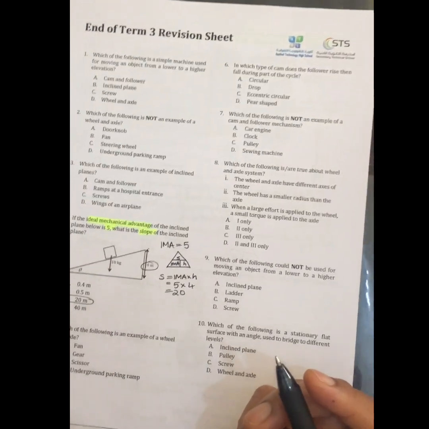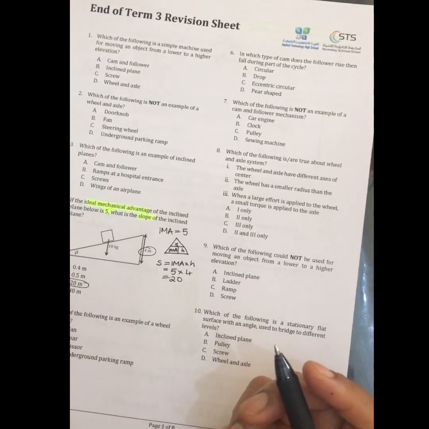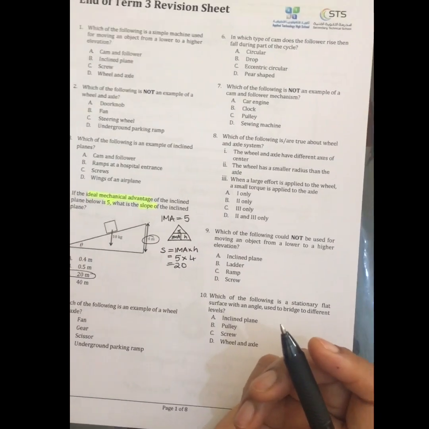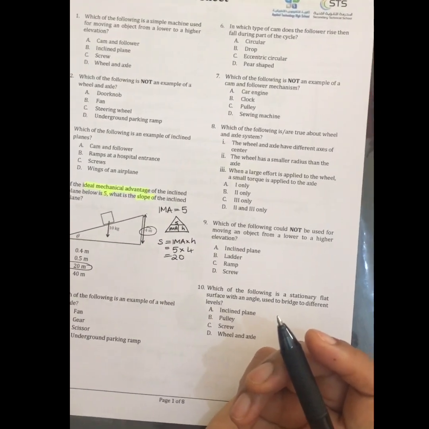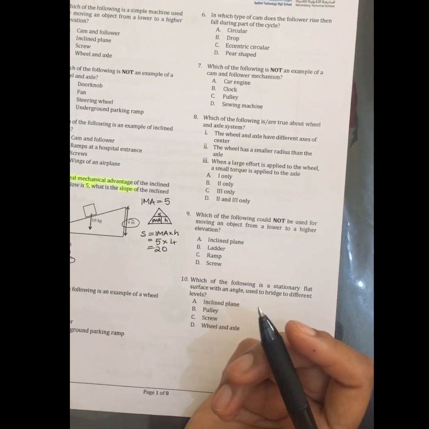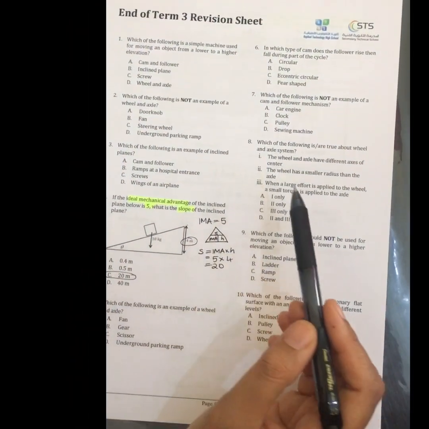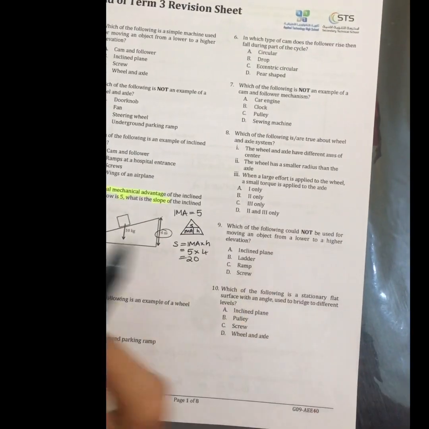Hello girls, so this is your revision sheet for the technology exploration exam which is coming up soon. Please do this sheet very nicely. Make sure you understand everything. The revision sheet is quite straightforward. Please have a look at the answer key.